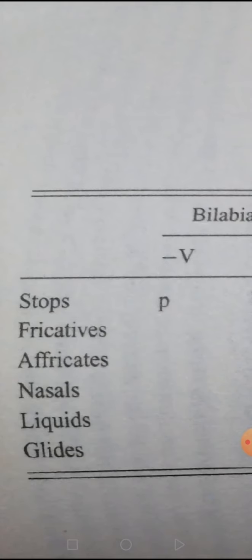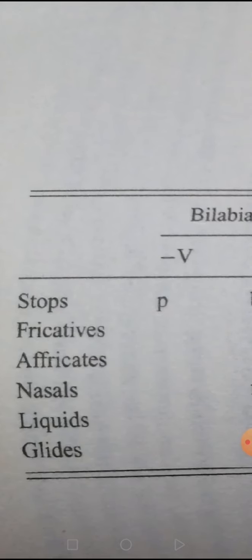After that, we have fricatives. What do we have here? Here the airstream is not totally closed. There is a very small cavity, and through this small cavity the air passes. The passing of the air causes friction, just like when you press the edges of your palms together like this.